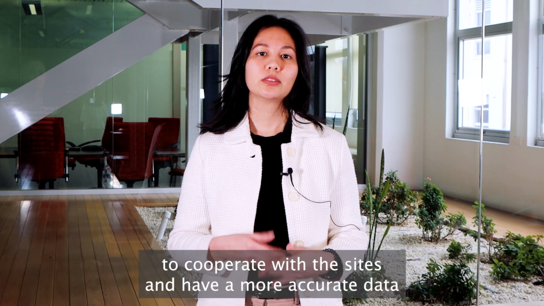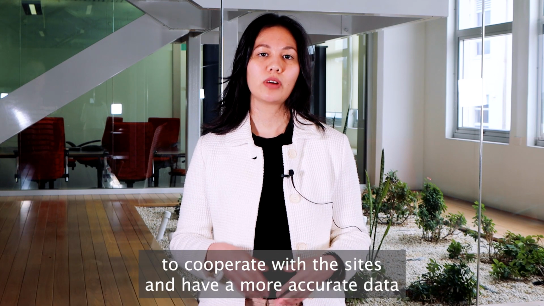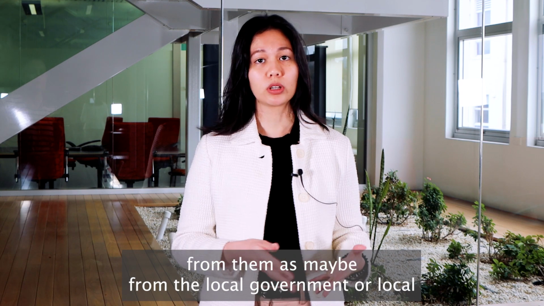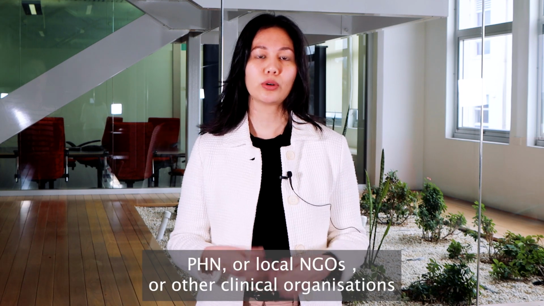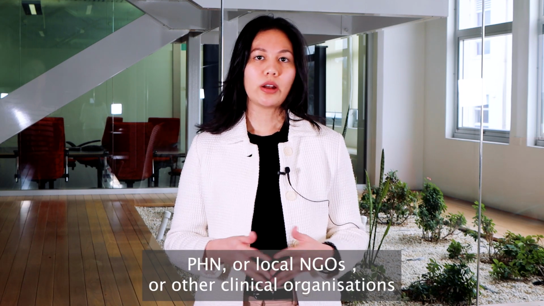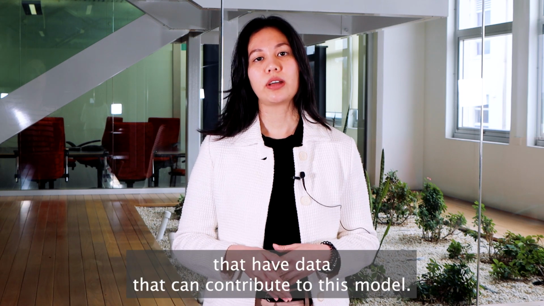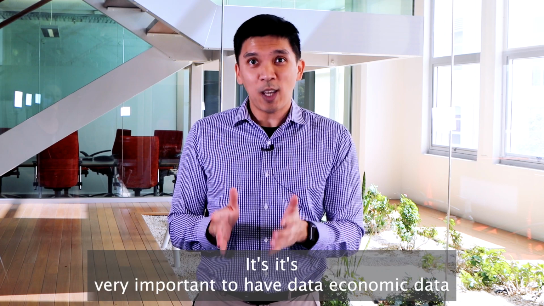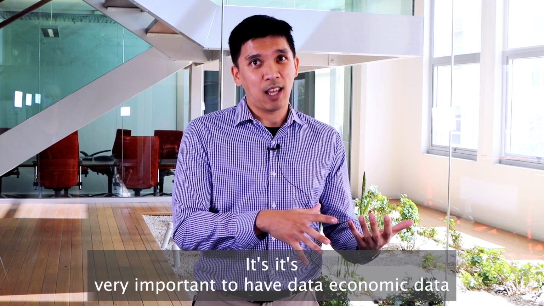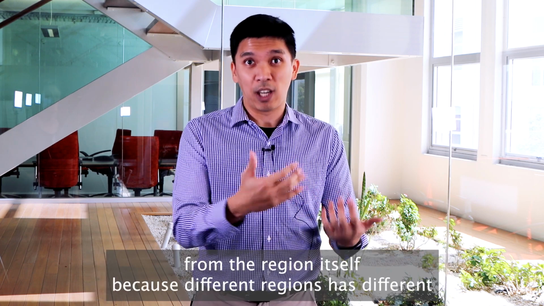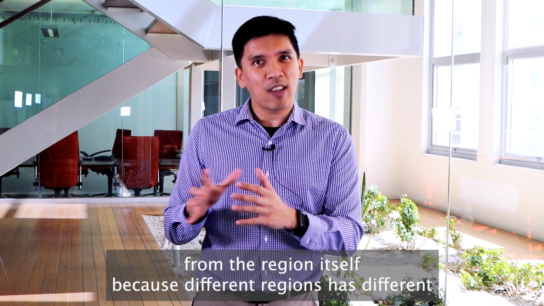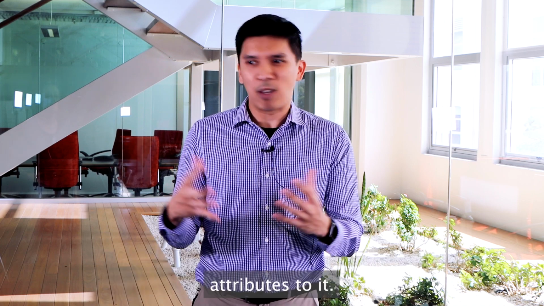So we would like to cooperate with the sites and have more accurate data from them, maybe from the local government or local PHN or local NGOs or other clinical organizations that have data that can contribute to this model. It's very important to have economic data from the region itself, because different regions have different attributes to them.